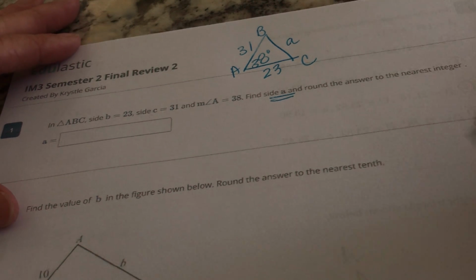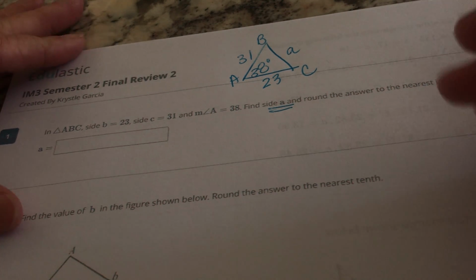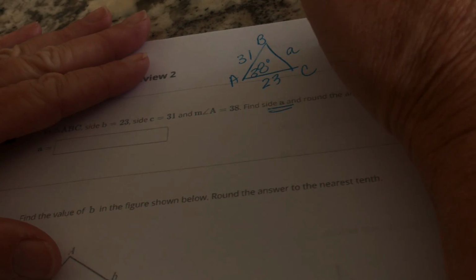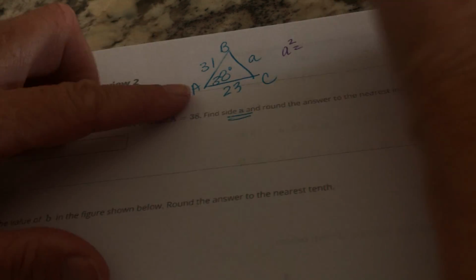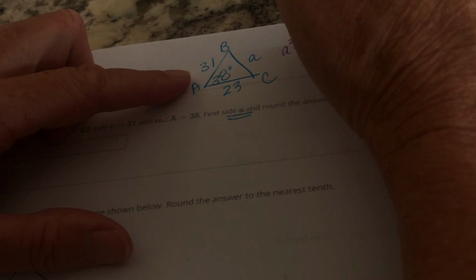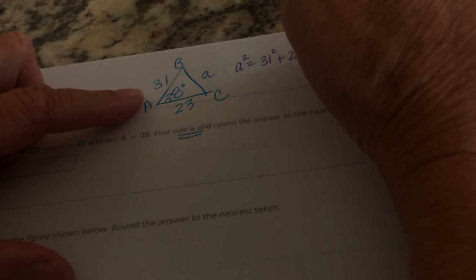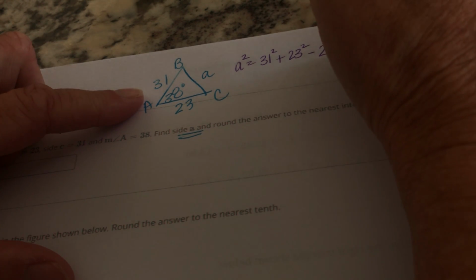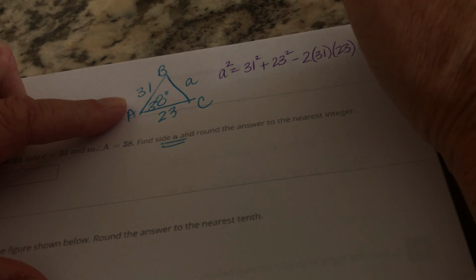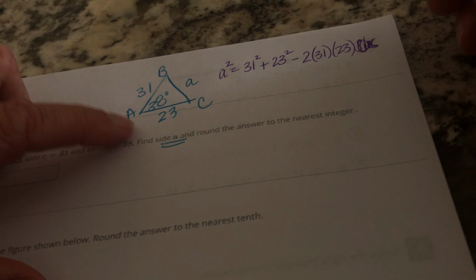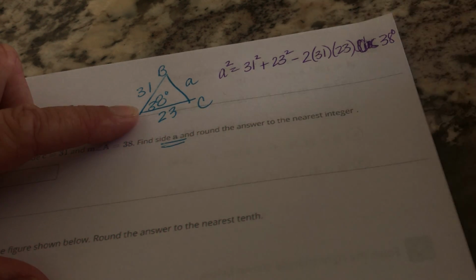Because of what's given, we're going to want to use the law of cosines. So we would say A squared is equal to the other two sides squared, order does not matter, minus 2 times those two sides, and then cosine of 38 degrees.